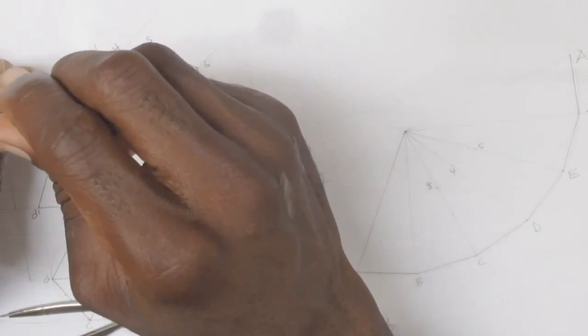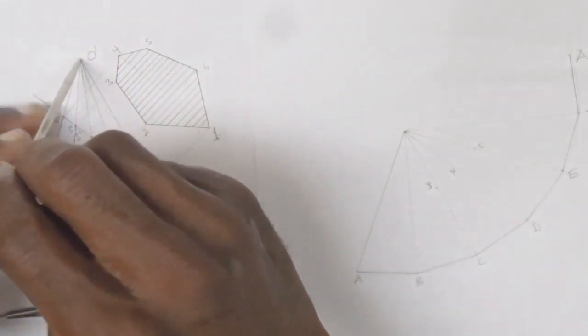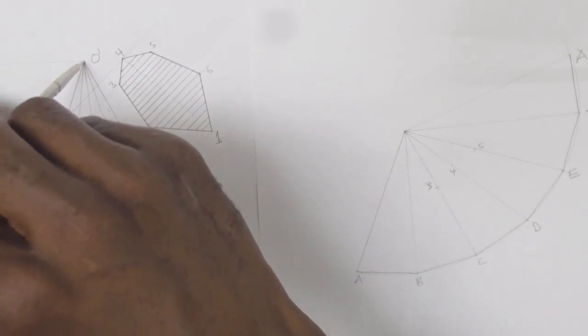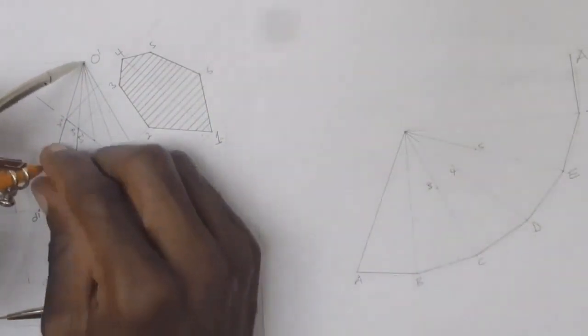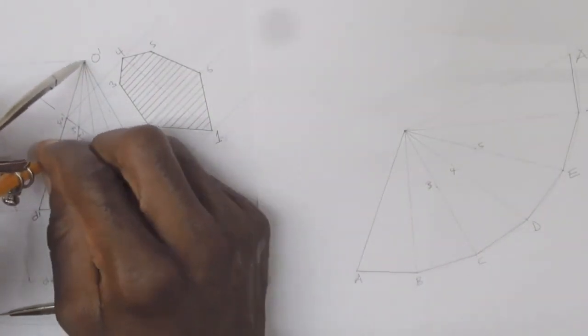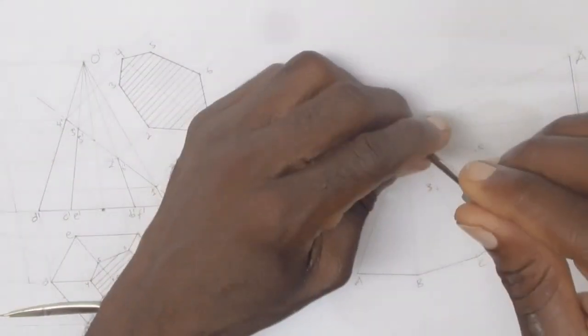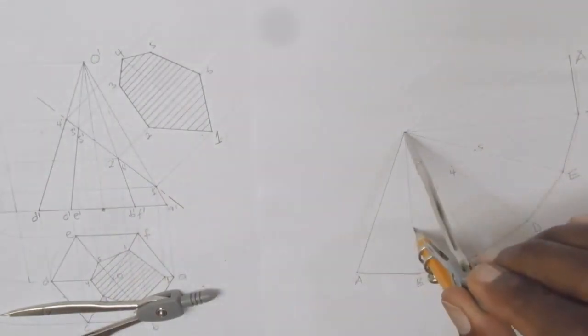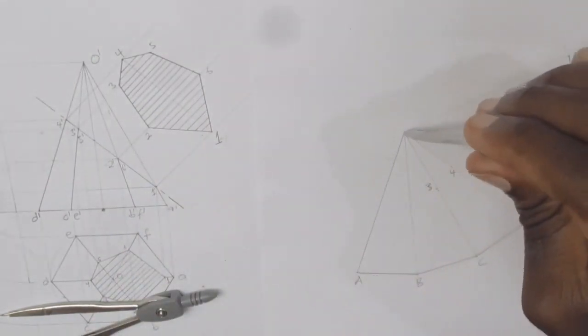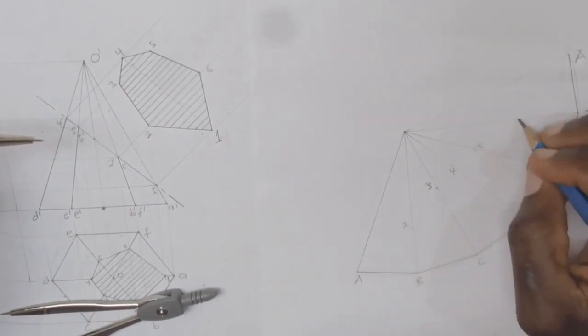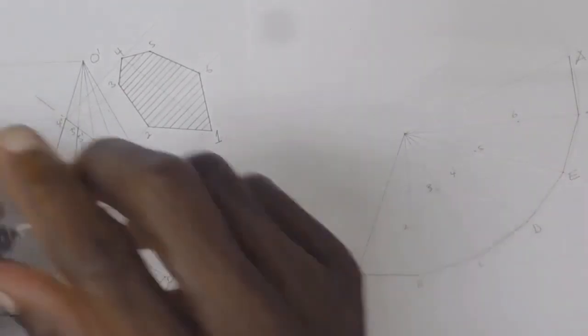The next one is 2 and 6. So we pick that distance, which is the one we have projected from 2 and 6 to that line. So pick that one. Then we mark there. So we have this one to be 2 and that is 6.